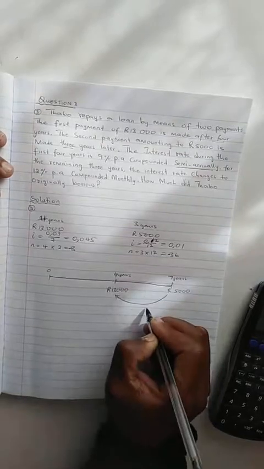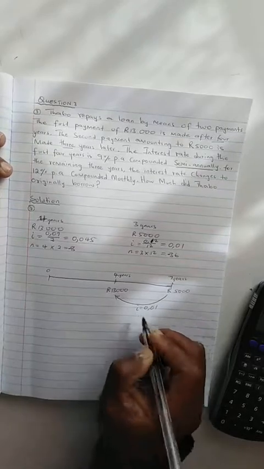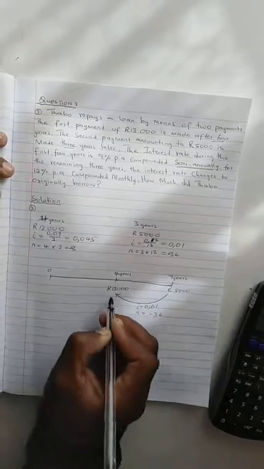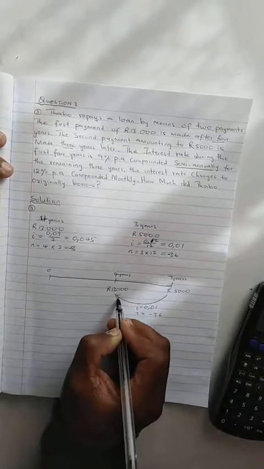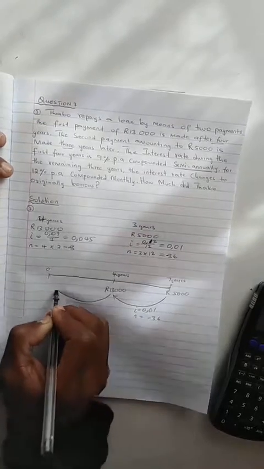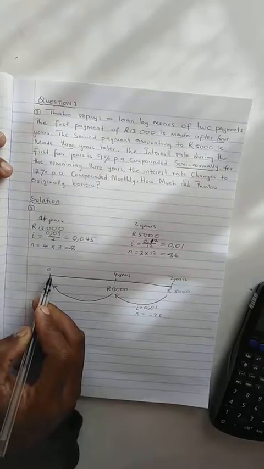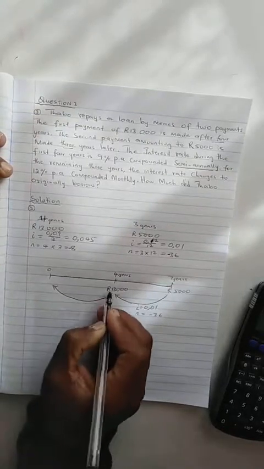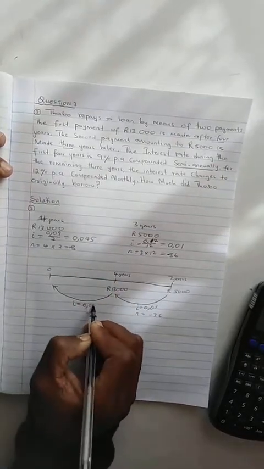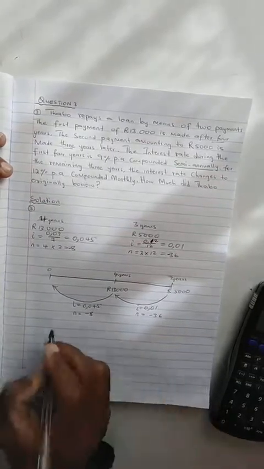So for these 3 years, the interest rate is going to be 0.01, and the value of n is going to be minus 36. The value that you get after calculation here, you add to this 13,000, and then you do another calculation to get the original money that Thabo borrowed. But for these 4 years, the interest rate is 0.045, and the value of n is minus 8. So let us do our calculation.